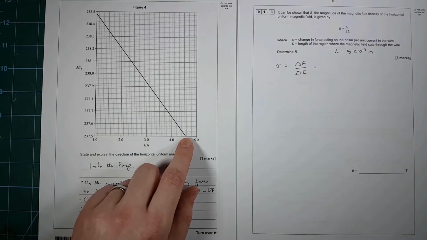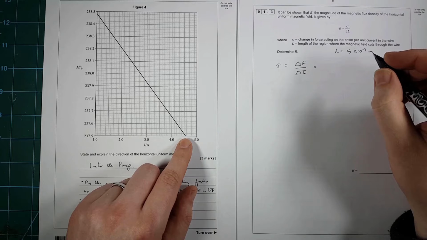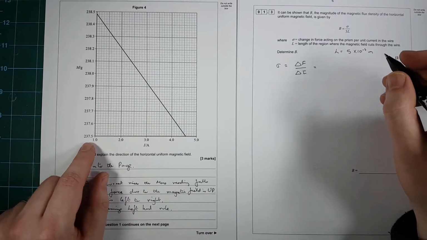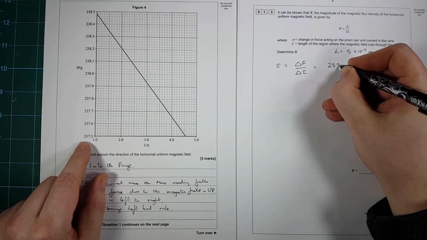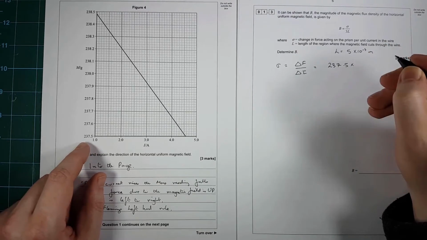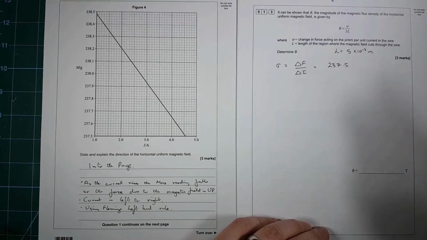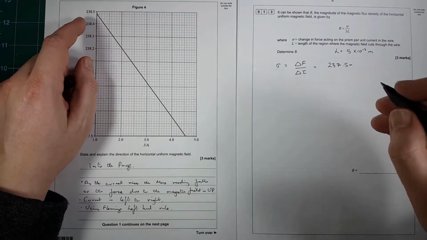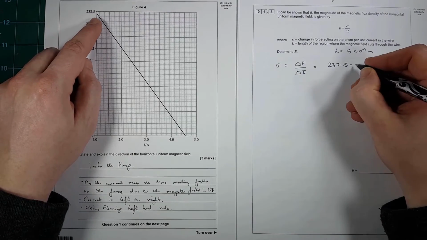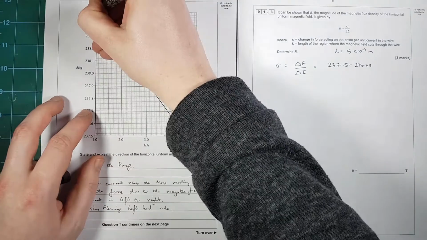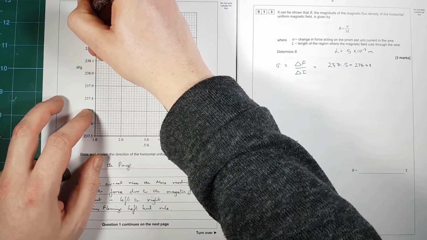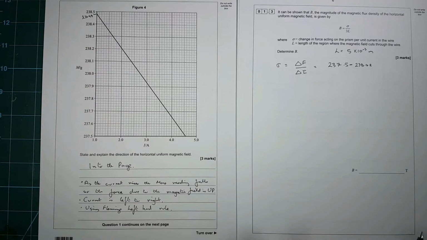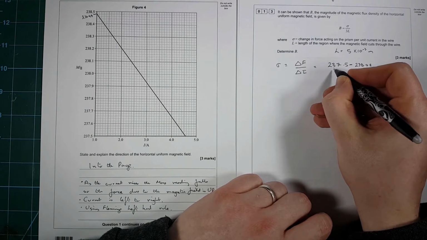Right, so delta F, we're going to get a negative value out because this is a negative line here. So we'll just use the whole of the line. So we're going to have the final value, which is 237.5, take away the initial value, which I make as 238.48. I never have nice graphs. So that's going to be, yep, so that is the change in the mass.